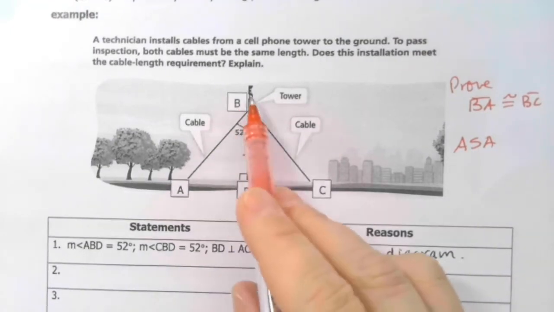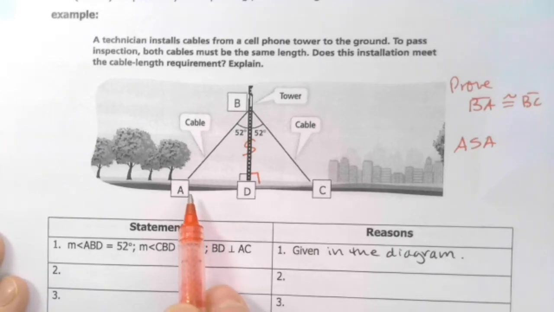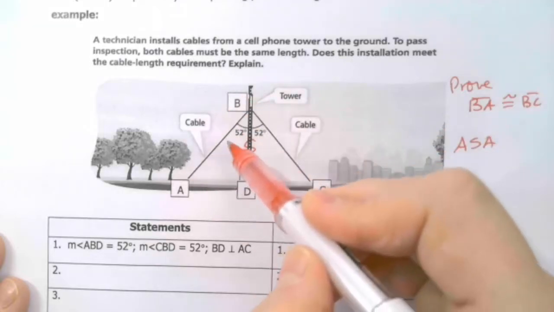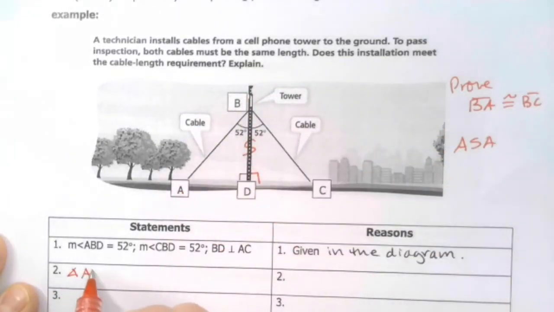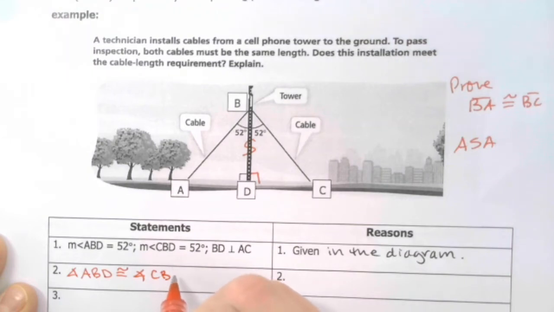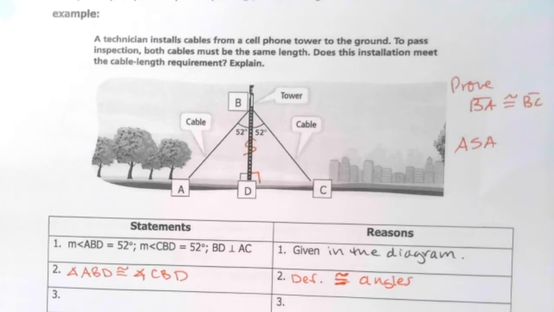Okay, so we know that this is perpendicular, but actually let's do the 52s. Those are the same measure, so we can say angle ABD is congruent to angle CBD by the definition of congruent angles, which says their measures are the same. Since those are both 52, we can say that they are congruent by the definition.